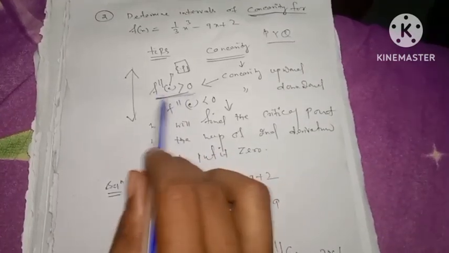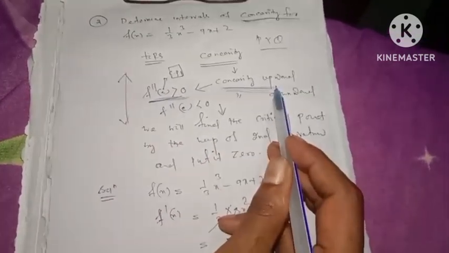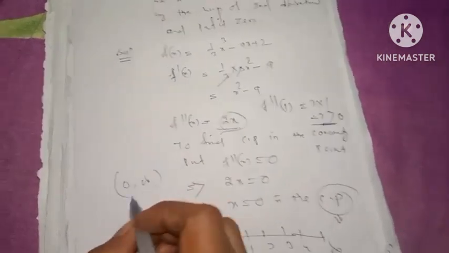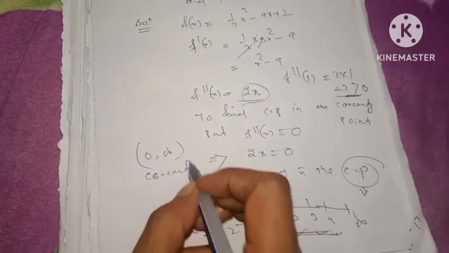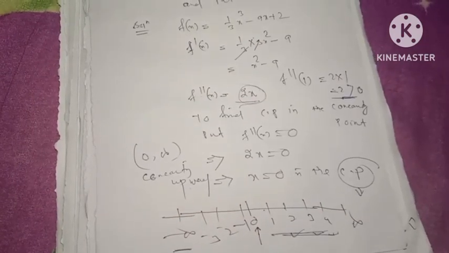The formula is: if the second derivative is greater than 0, then the function is concave upward. So the interval 0 to infinity is concave upward. And minus infinity to 0 is obviously downward.